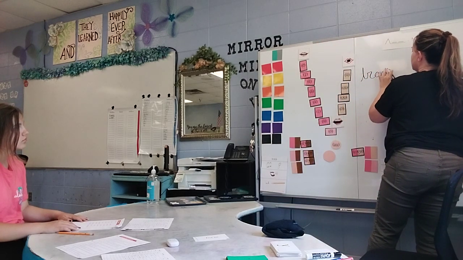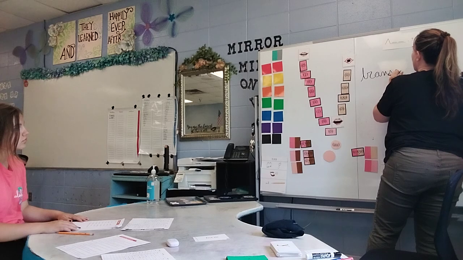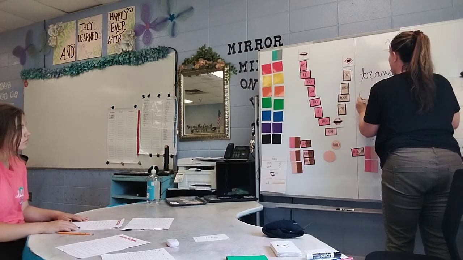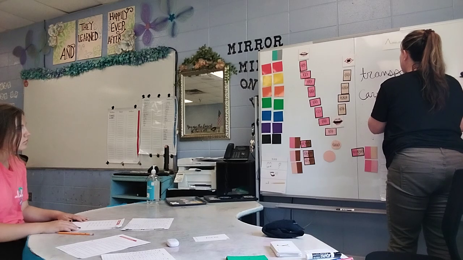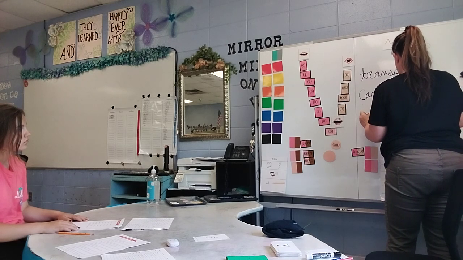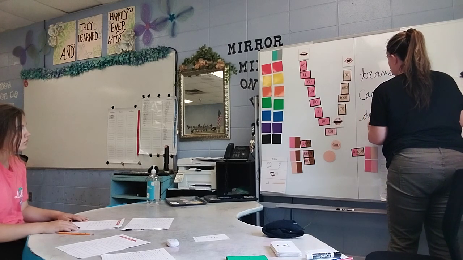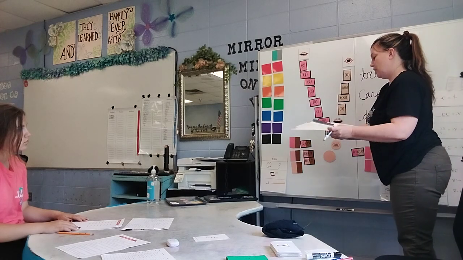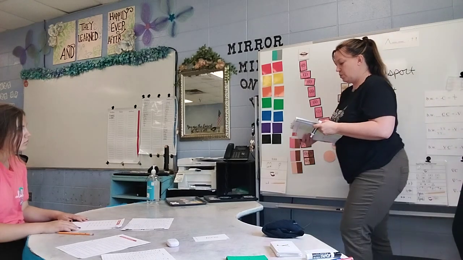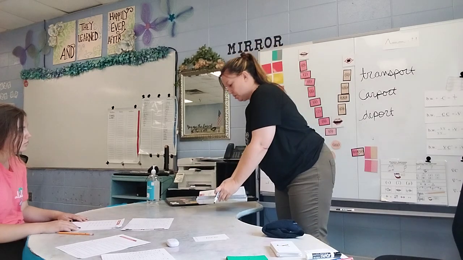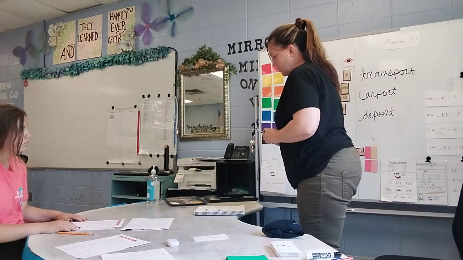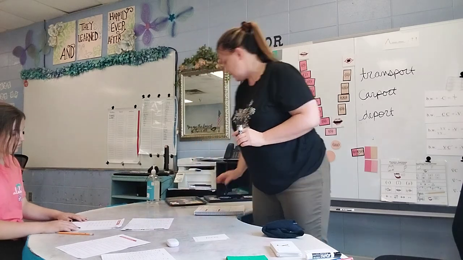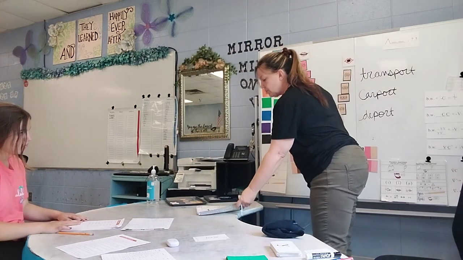Transport, carport, and deport. Okay, so we are going to code and read these words. You have a copy of the prefixes and suffixes. It is also on the wall that you can use.